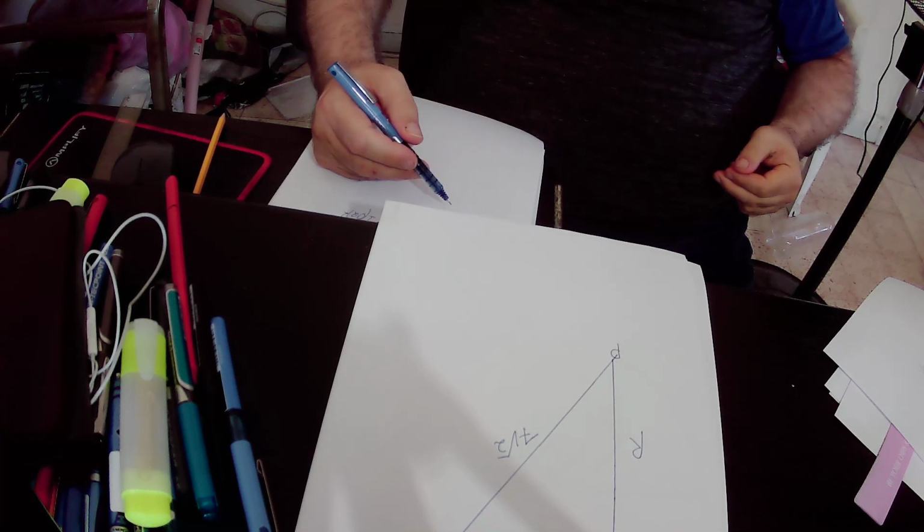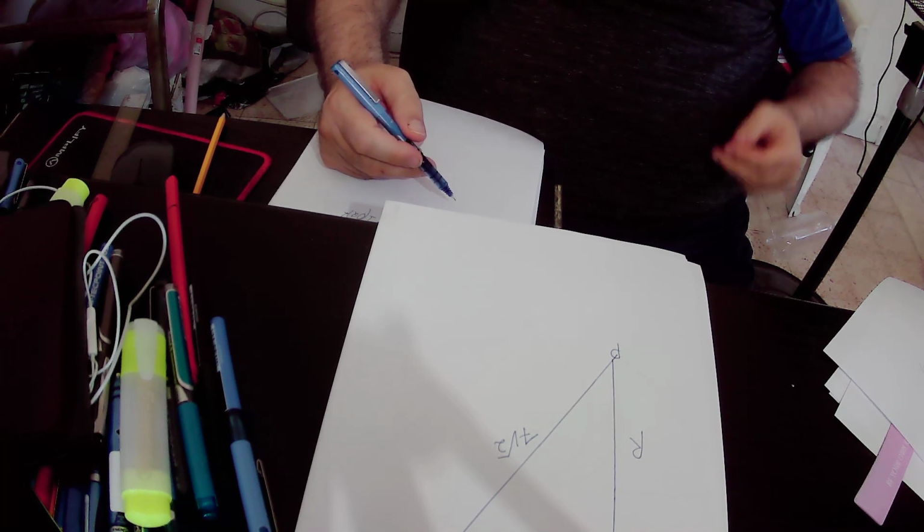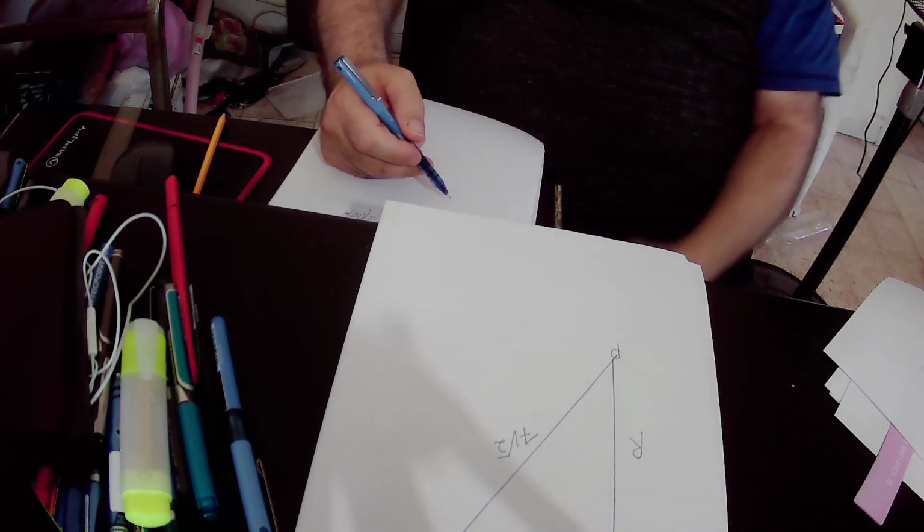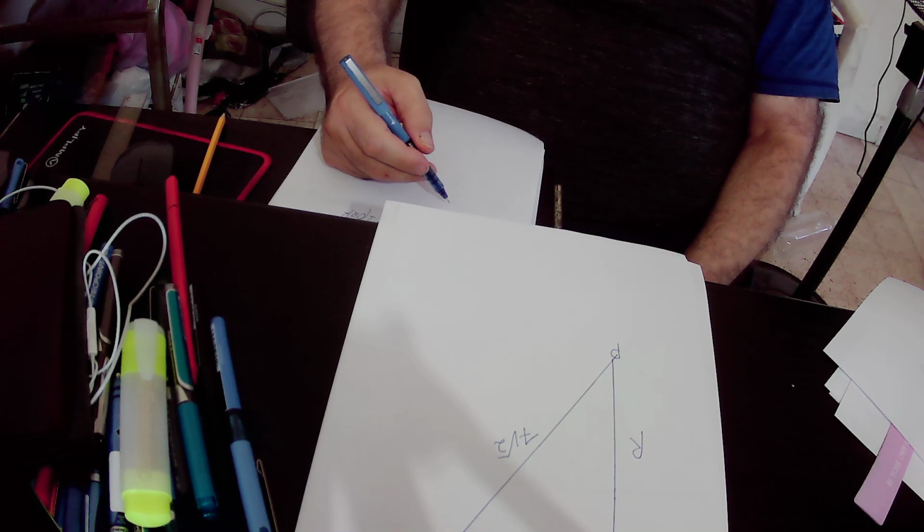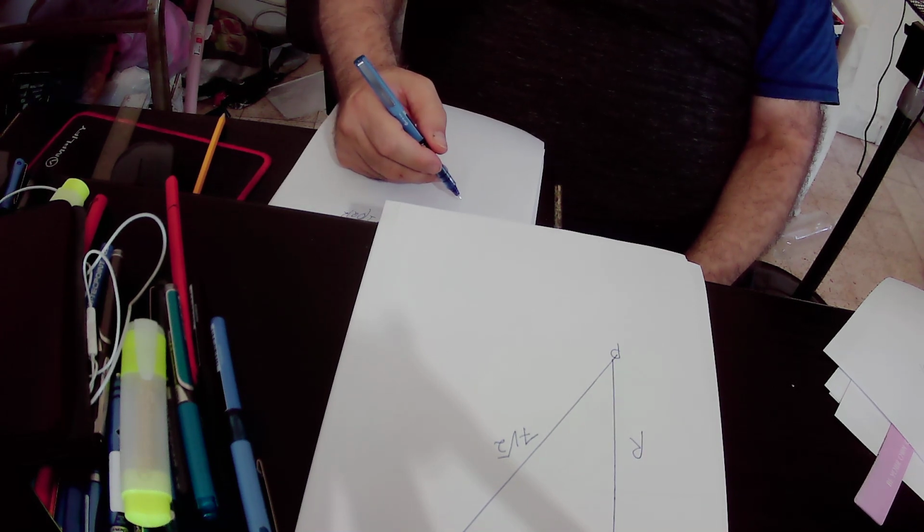But we know that PQ equals 7 times root 2, so I will substitute PQ by 7 times root 2.